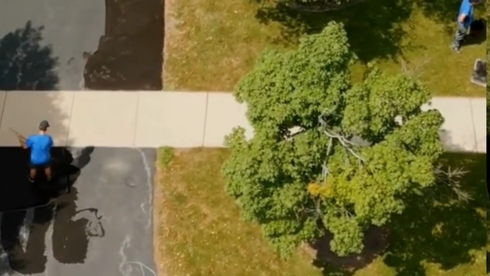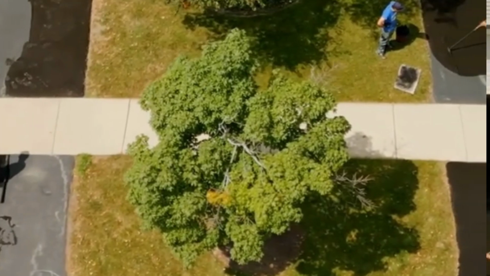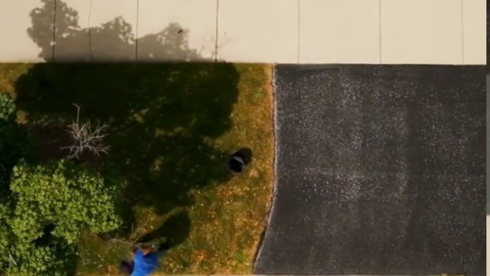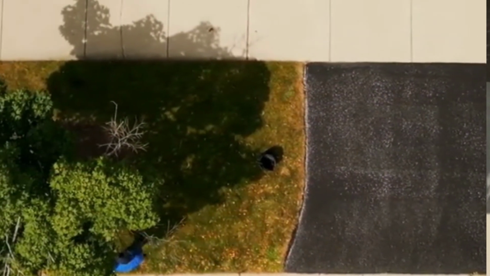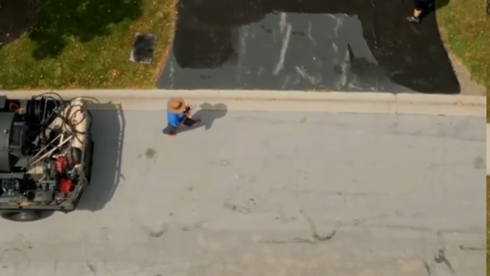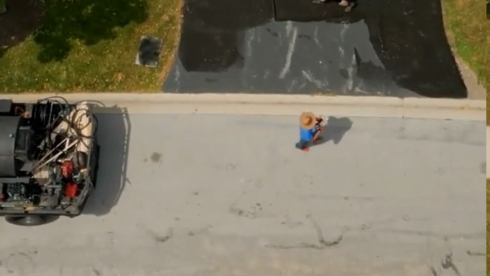The base course, made from crushed stone or gravel, offers structural support and load distribution to the subbase. The subbase, composed of granular materials, enhances drainage and prevents frost heave, while the subgrade, the natural compacted soil, acts as the foundation, bearing all the loads above.